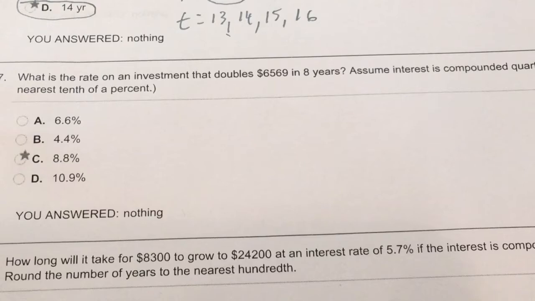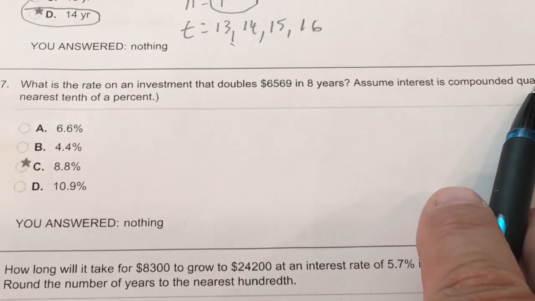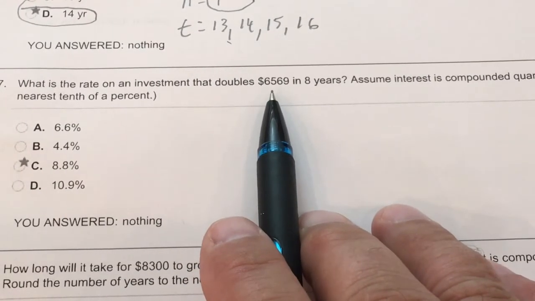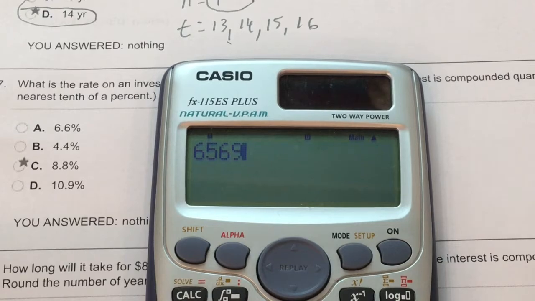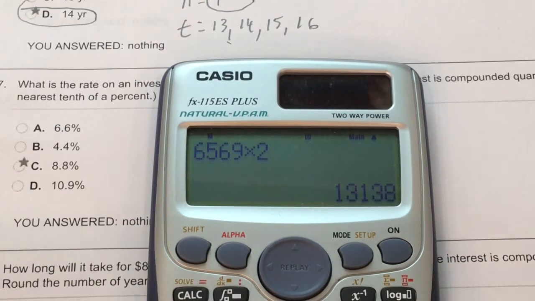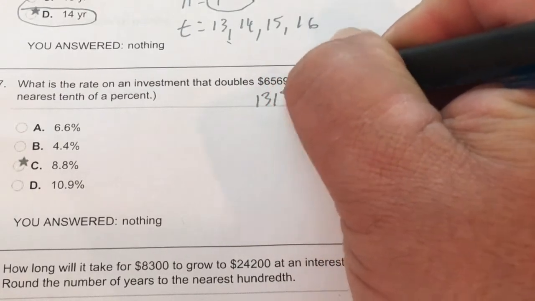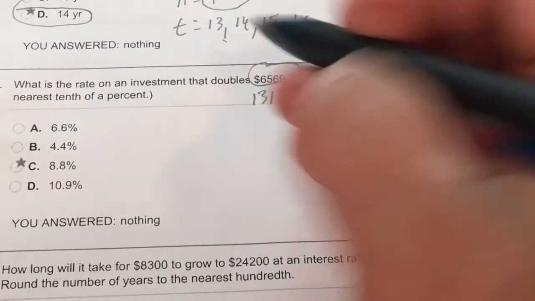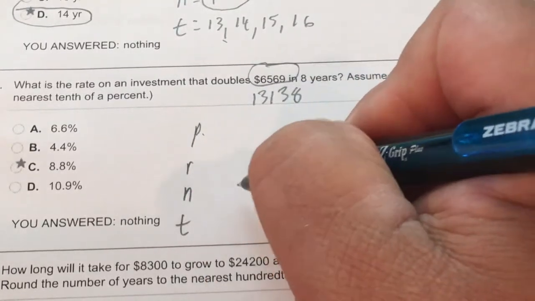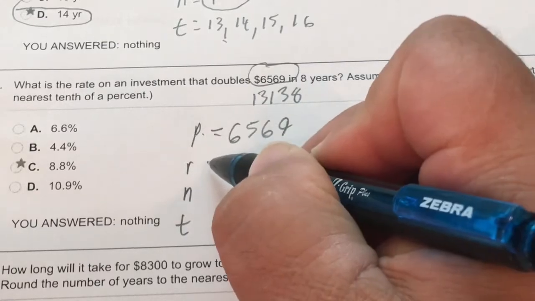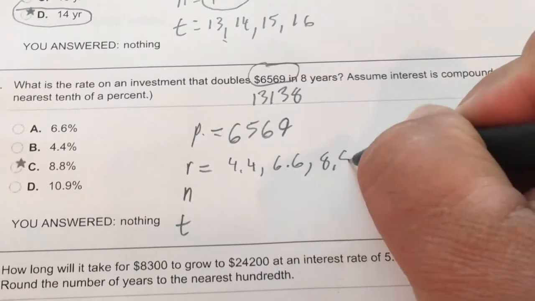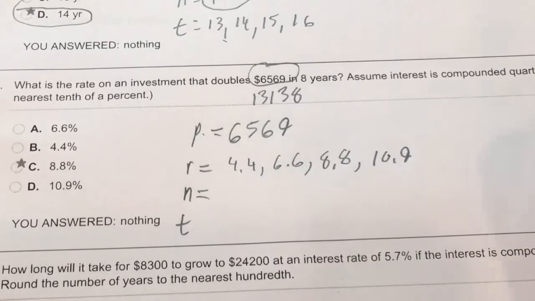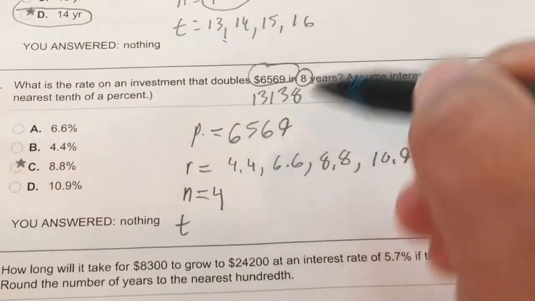What is the rate of the investment that doubles, compounded quarterly? If it were compounded continuously, it would be easy. Because it's compounded quarterly, it's going to be tough. So I'm looking to double 6,569. 6,569 times 2 is 13,138. So I want to find out what doubles it. My initial amount is the principal, 6,569. I don't know what the rate is. It can be 4.4, 6.6, 8.8, or 10.9. The number of compoundings is quarterly, so that is 4. And the amount of years is 8 years.